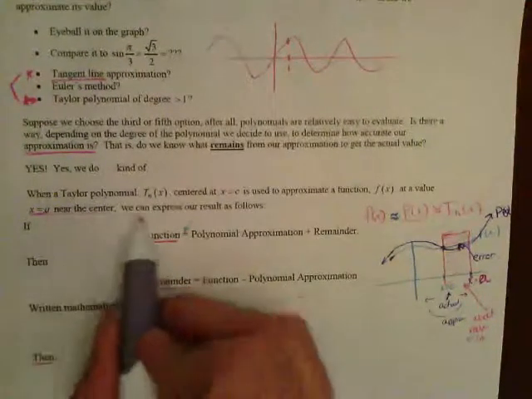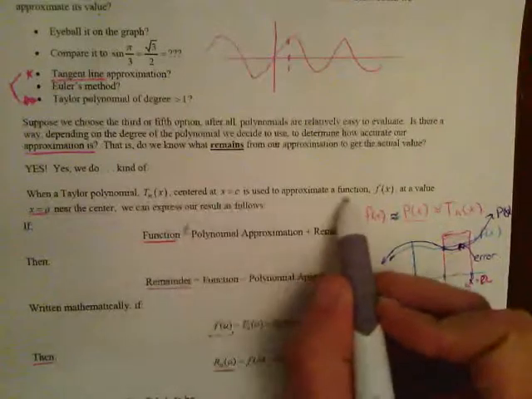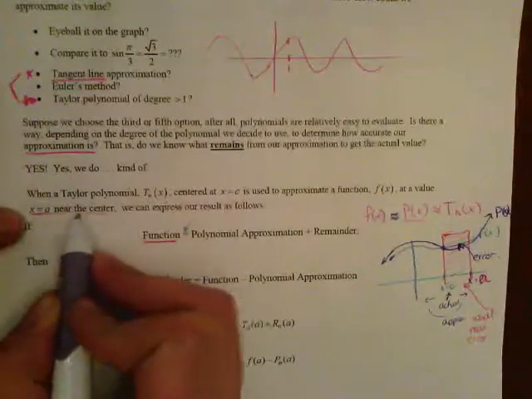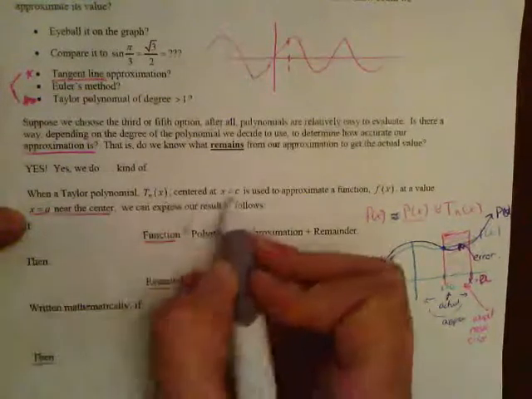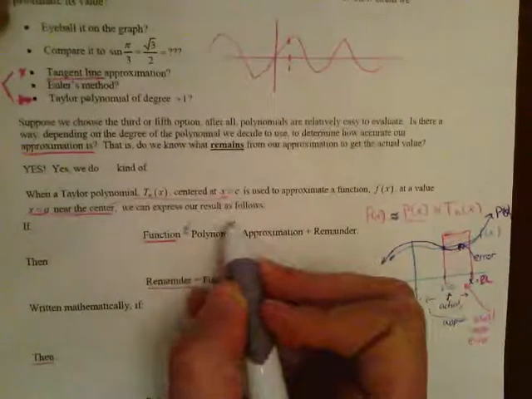So when a Taylor polynomial, Tn of x, centered at x equals c, is used to approximate a function f of x at a value x equals a near the center, but not at the center, we can express our result as follows.